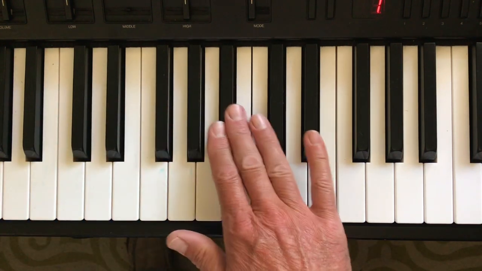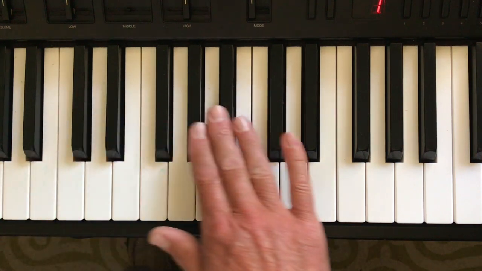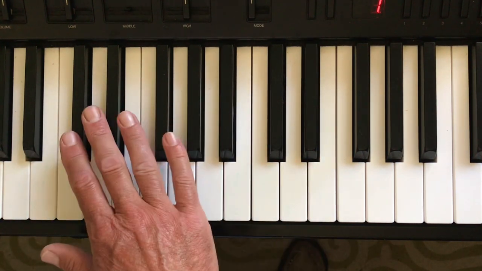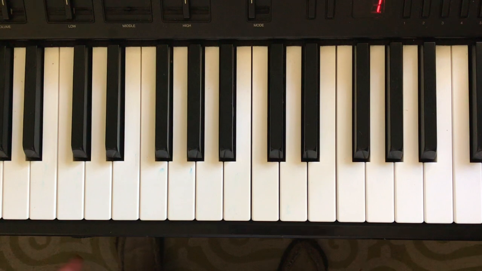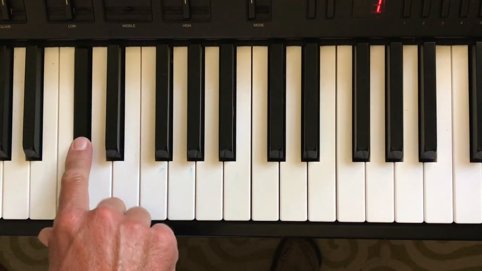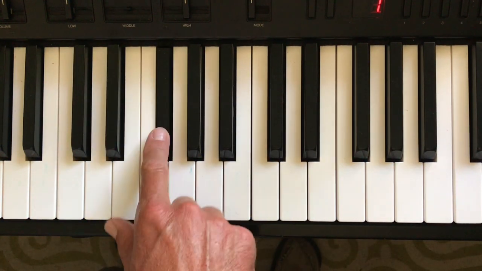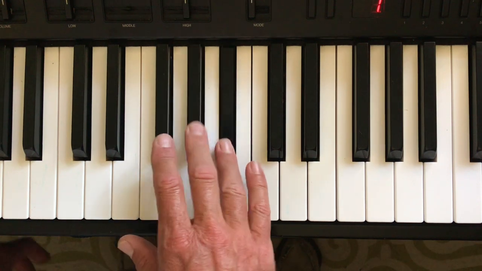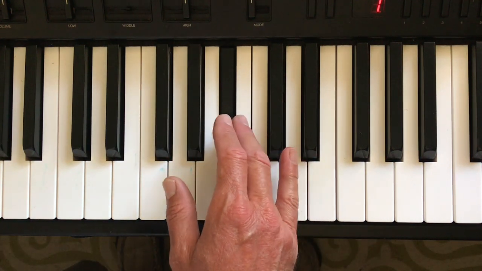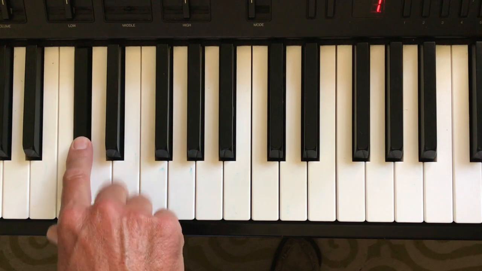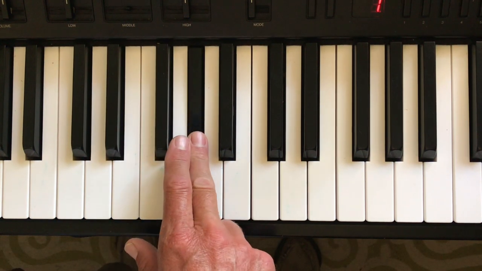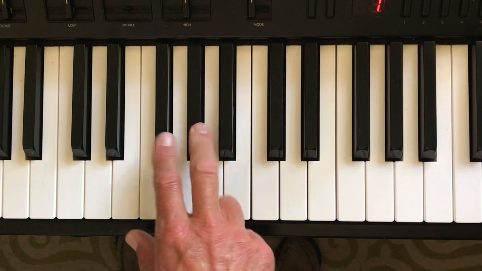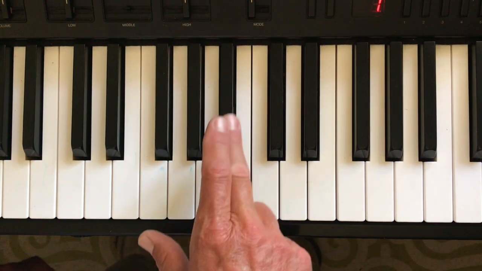So these 5 black notes, if we're ascending, moving up the keyboard, moving to the right, however you want to think of it, these notes would be C sharp, D sharp, F sharp, G sharp, and A sharp, okay? I'm going to do that again. C sharp, D sharp, F sharp, G sharp, A sharp.